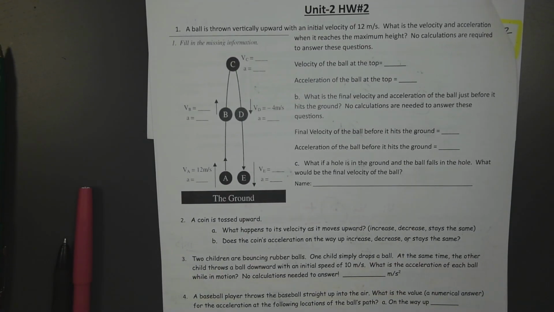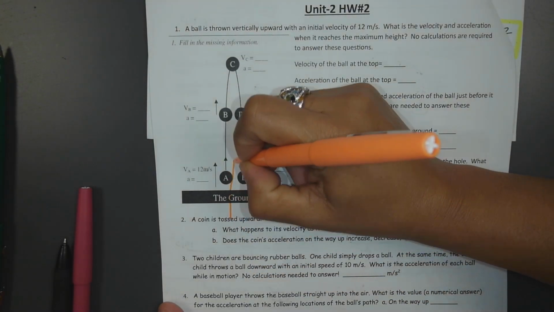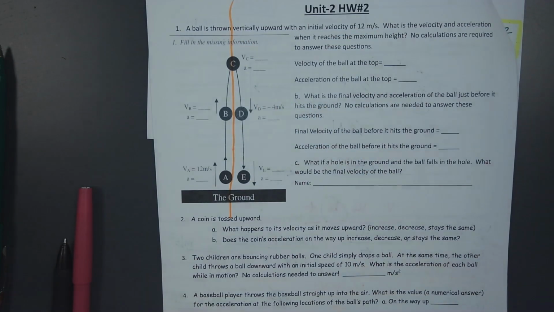Question number 1 says, a ball is thrown vertically upwards with an initial velocity of 12 meters per second. If we draw a line in the middle of that parabola, and yes, we're going to start using that word soon, the first half of the parabola going up has a positive velocity vector.